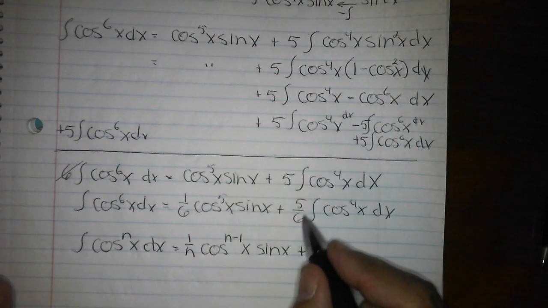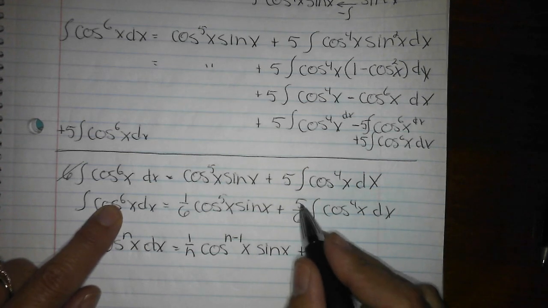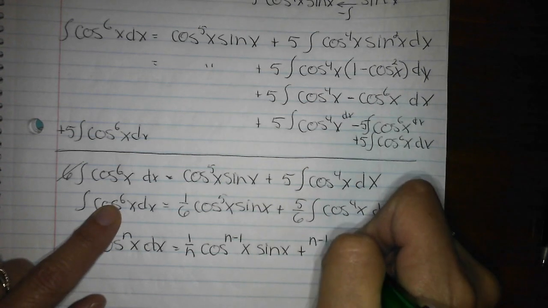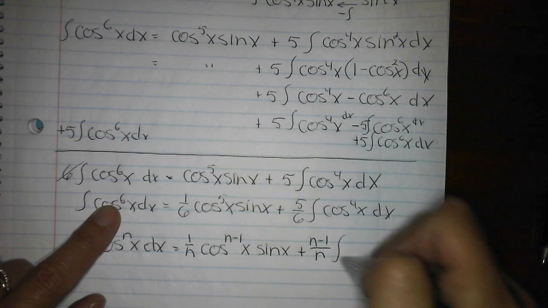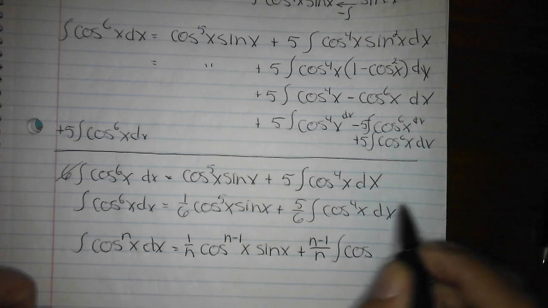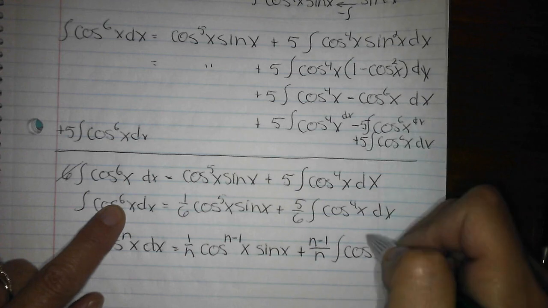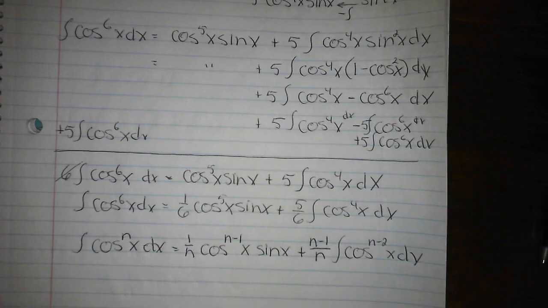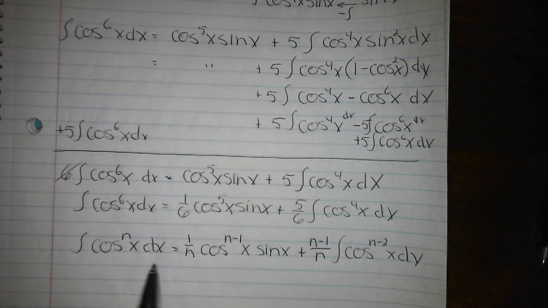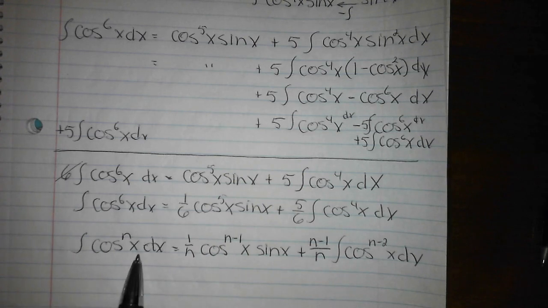This fraction, where does this fraction come from when I'm starting with the power of 6? Well, it looks like my numerator is n minus 1. My denominator is n. Cosine. And now this exponent looks like it's 2 smaller than the 6. So n minus 2. Okay, so by doing a numerical one, it looks like this is the reduction formula. We are now going to prove that this is the reduction formula.